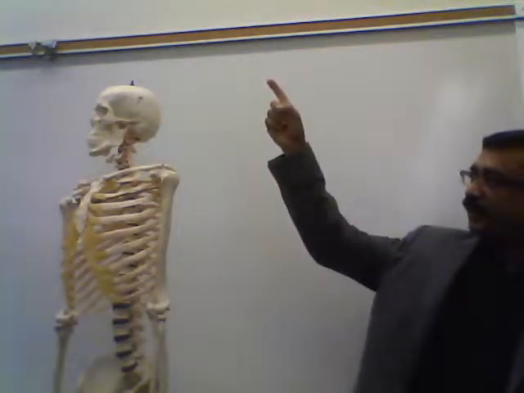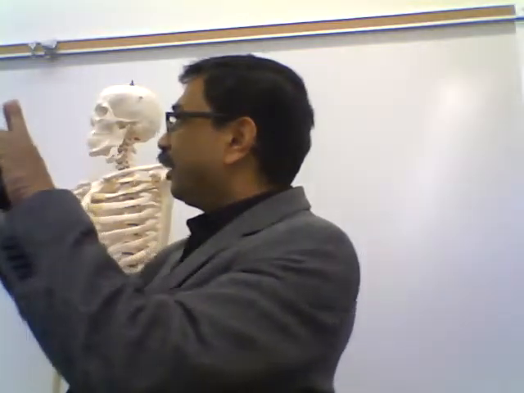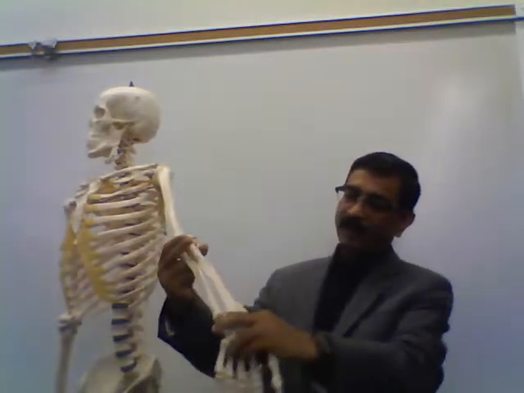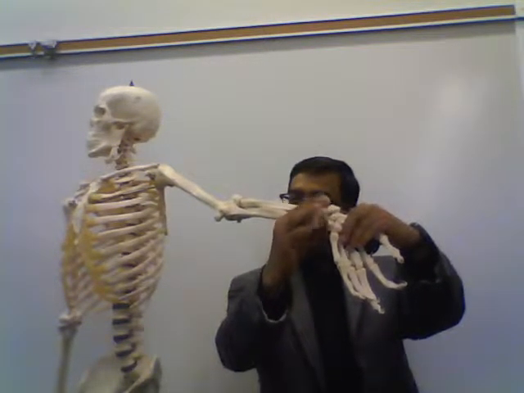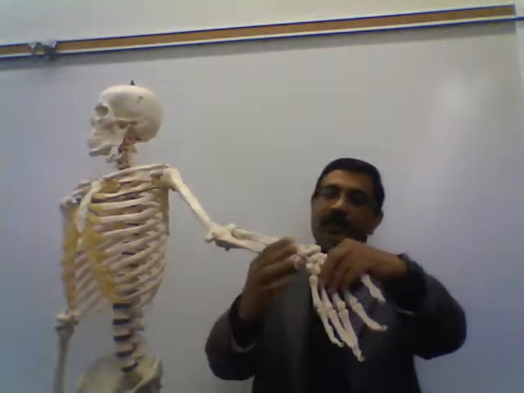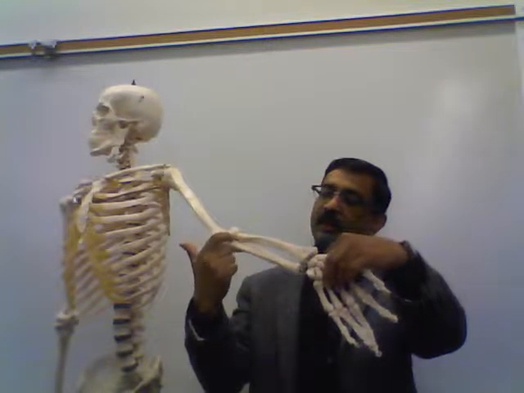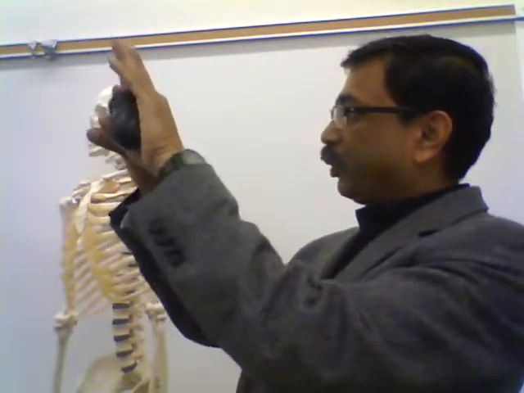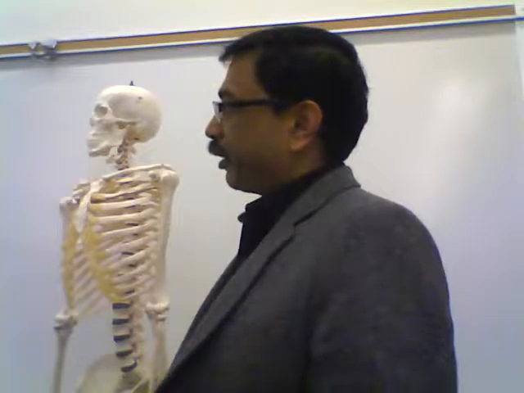And the upper ends of those two bones are attached at the proximal radio-ulnar joint. This is definitely the proximal end, and this is the distal end. You know that proximal means towards the trunk. So proximal radio-ulnar joint and distal radio-ulnar joint. So that's how those two bones are attached to each other by two joints and the interosseous membrane.